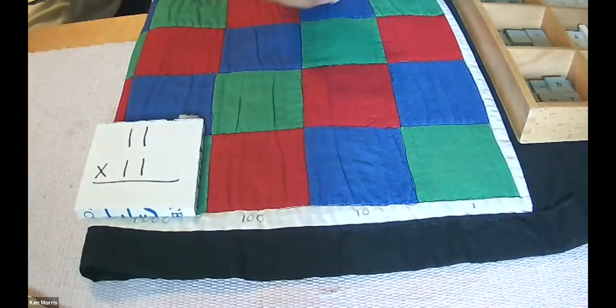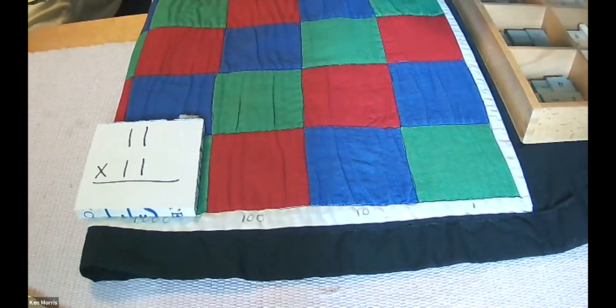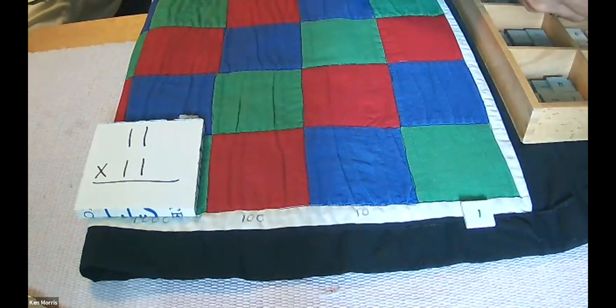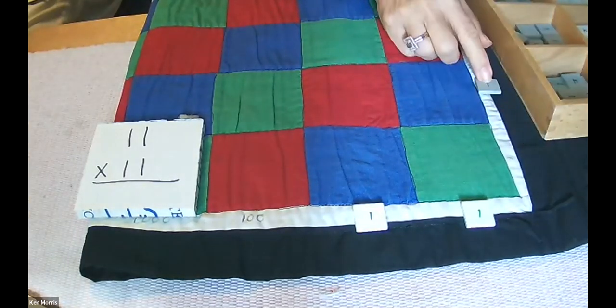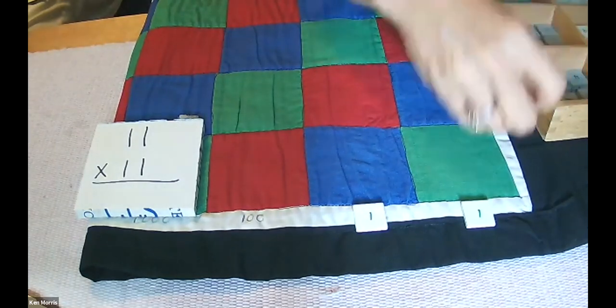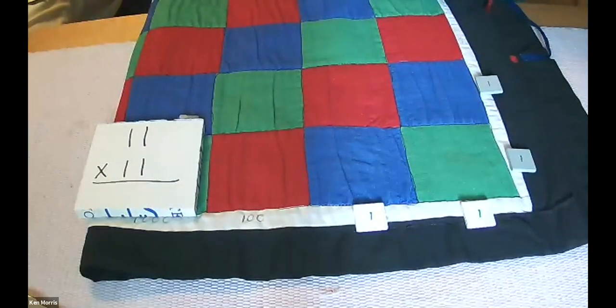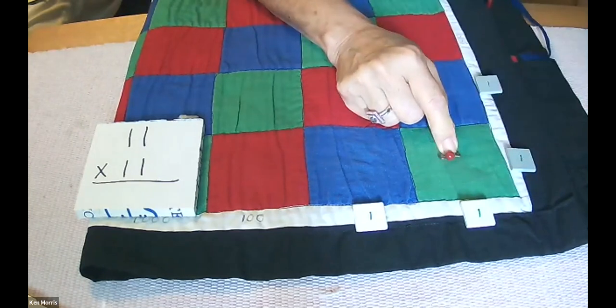So I need a green 1 because my units is 1. There it is. So I have 11 times 11, then I'm going to get a blue 1. There's my multiplicand of 11. And then I'm going to make my multiplier of 11 right there. Okay. 1 unit taken once is 1.